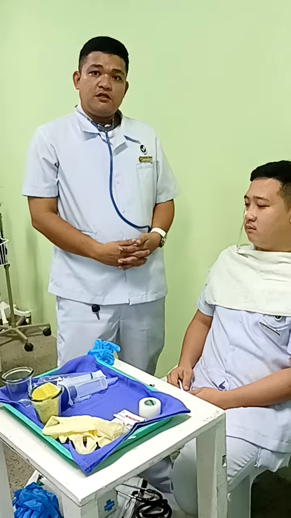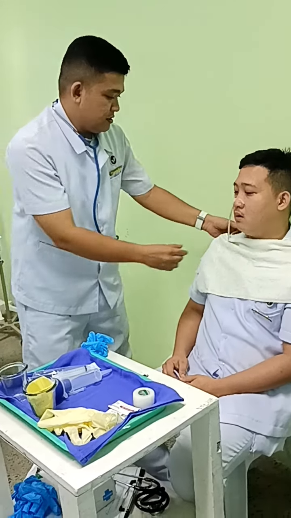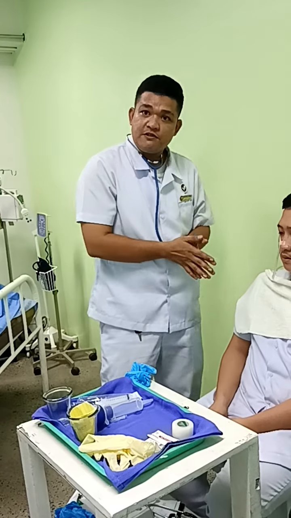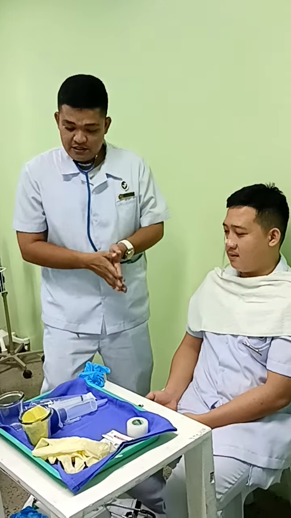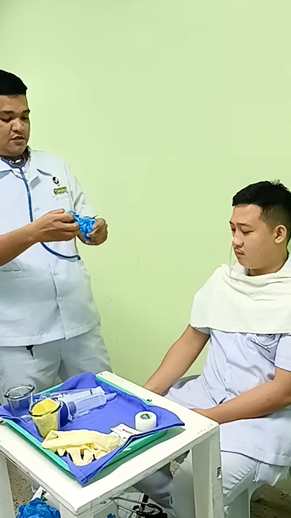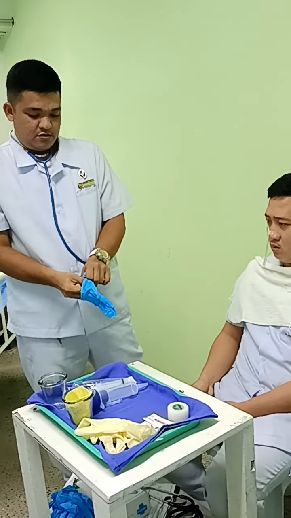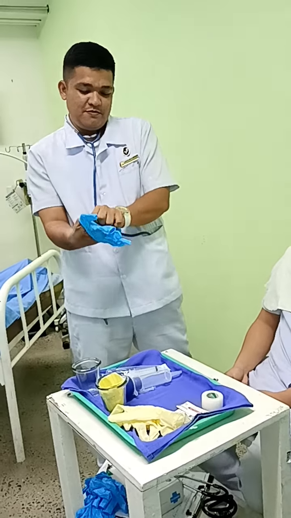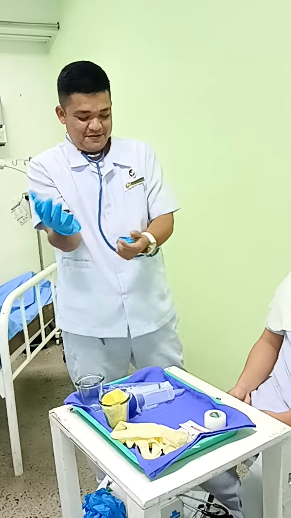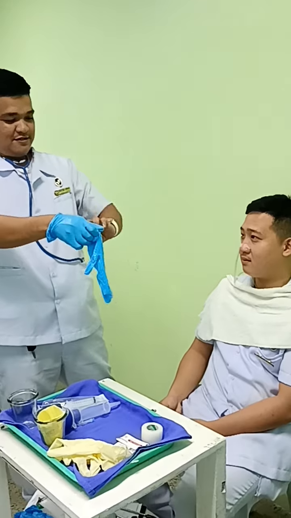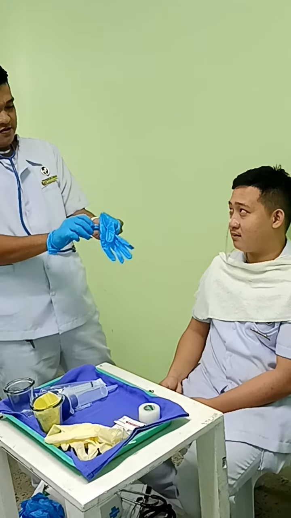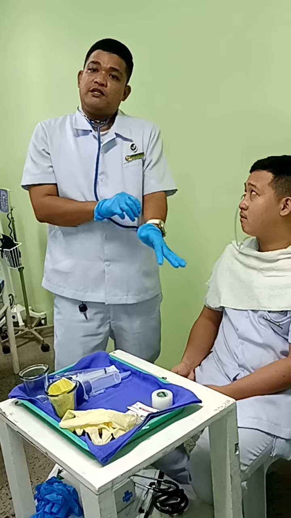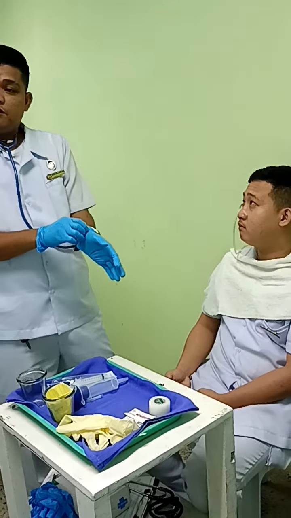And we also document the procedure. So first is to check the tube placement. But before checking the tube placement, we have to wash our hands first and we have to don our gloves. Since the tube is already used, we have to check for any residues.